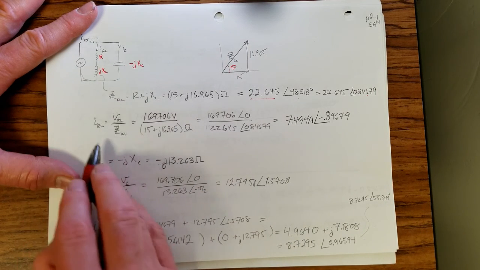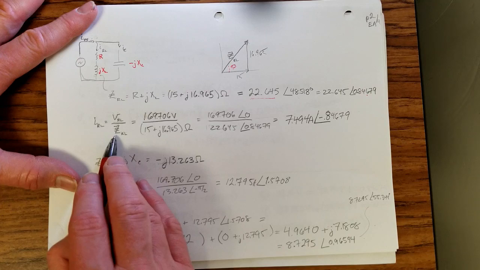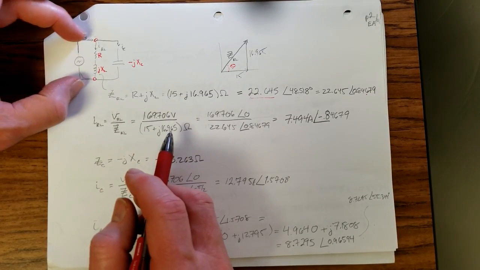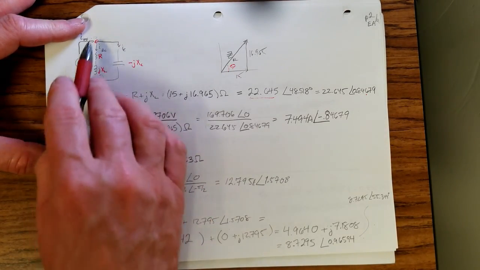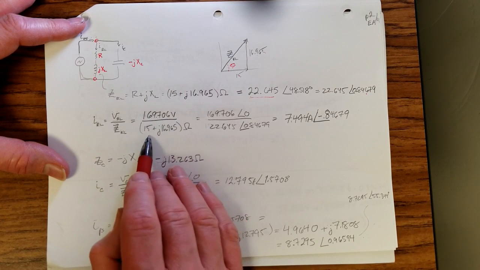The current flowing through here should be V sub RL over Z_RL. Now, the voltage across here should be the same as the voltage across there, the same as the voltage across there, because it's path independent for my potential differences. And so I have a magnitude of 169.706 over that.